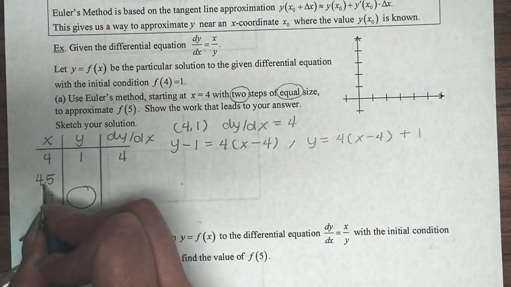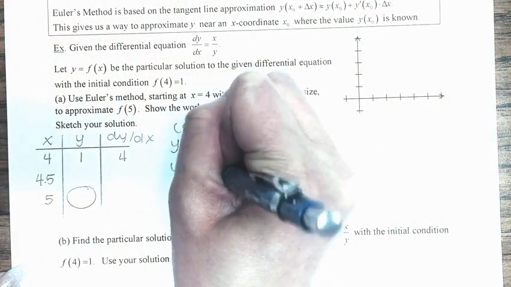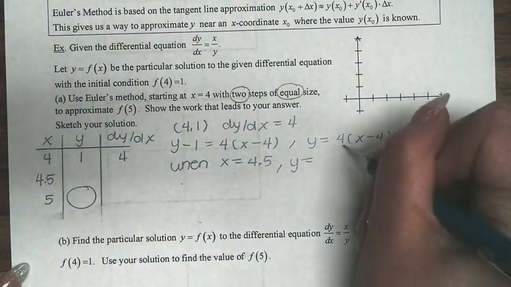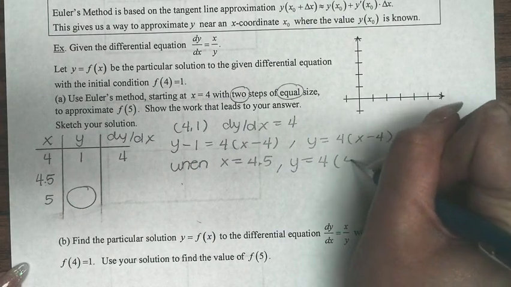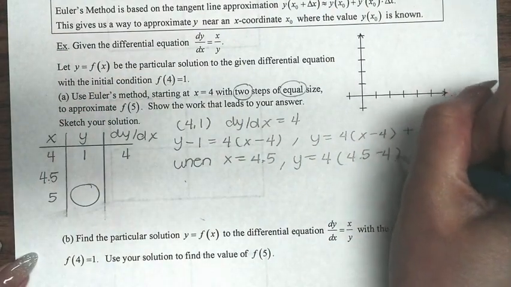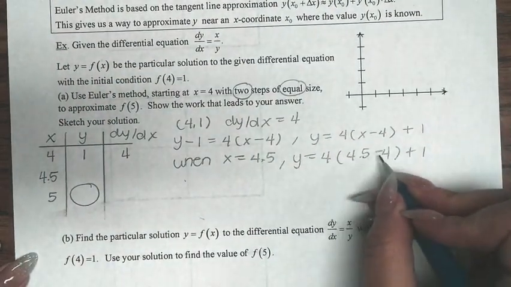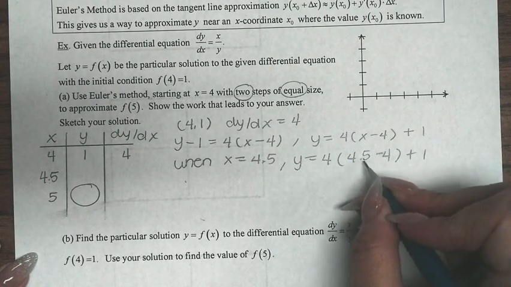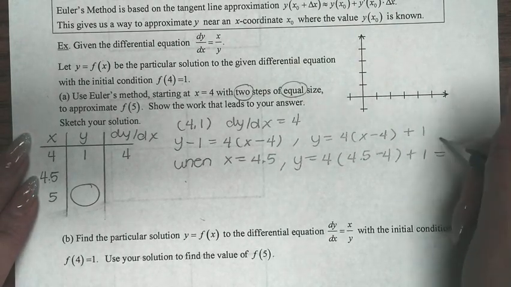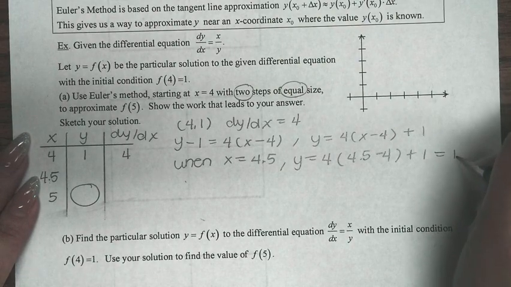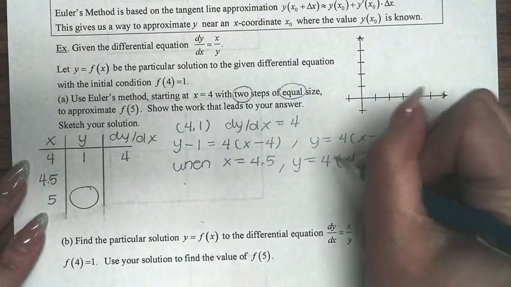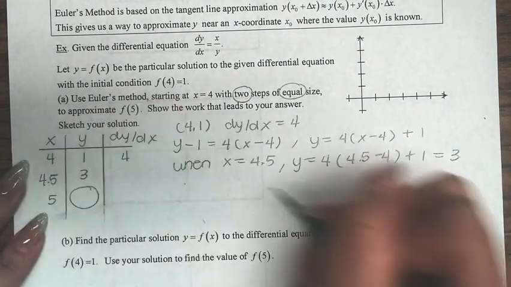Now you are going to plug in when your x is equal to 4.5. What is y going to be equal to? You plug it into your point-slope formula, and it's not plus, it's minus 4, plus 1. This one is technically the delta x, the change of x, which is 0.5. From here, that value is going to be, not 1.5, excuse me, that's going to be 3, because you have 0.5 times 2, so this is 3.